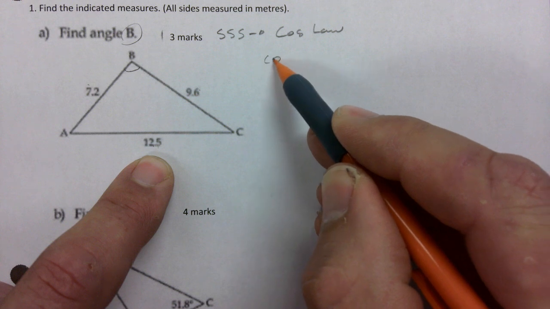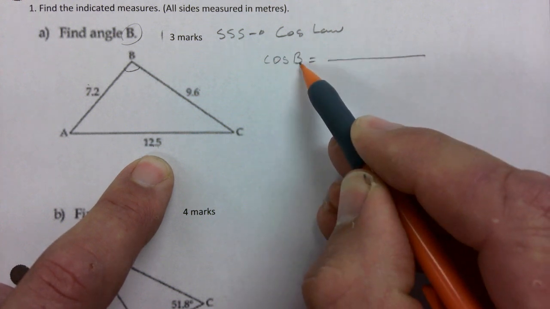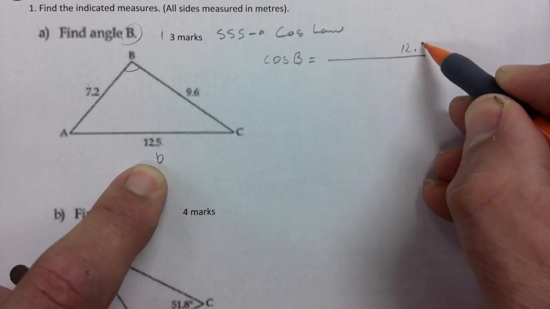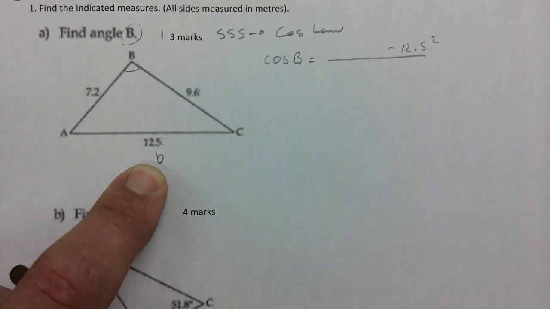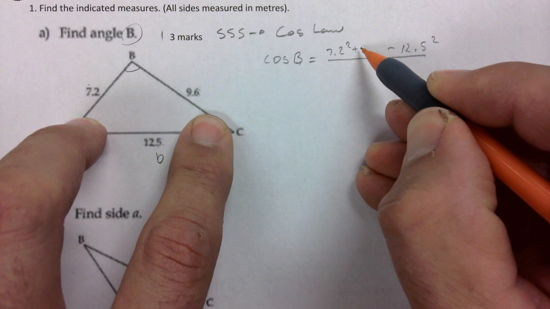In this case, we're trying to find angle B, so we have to plug in side B and make sure we subtract it at the end, and then we take the other two and simply square and add, right?